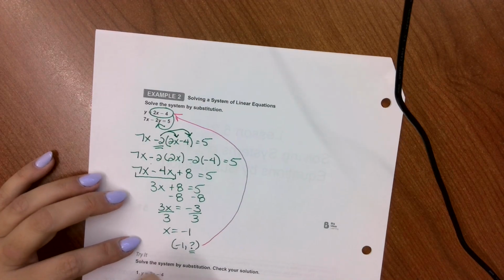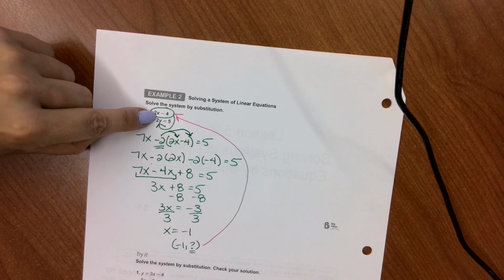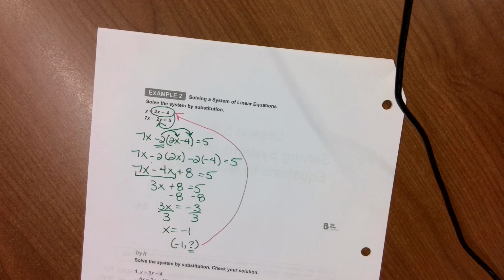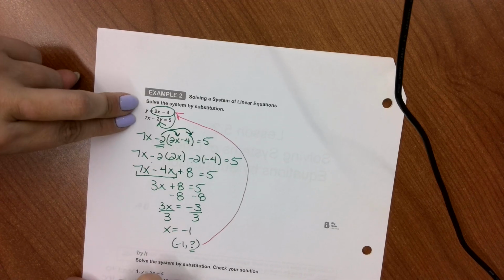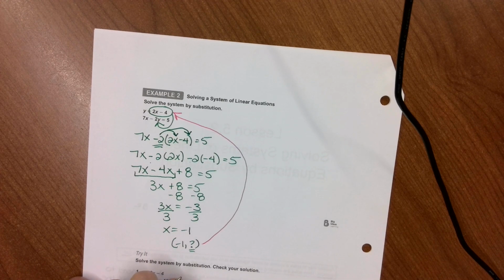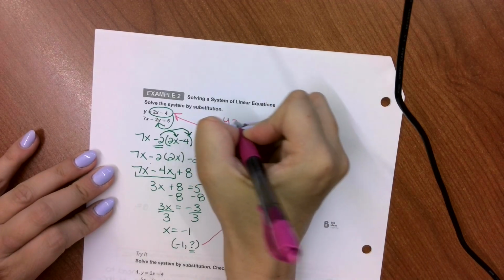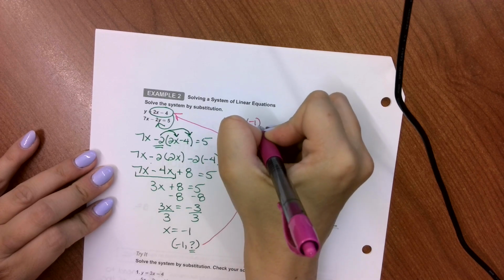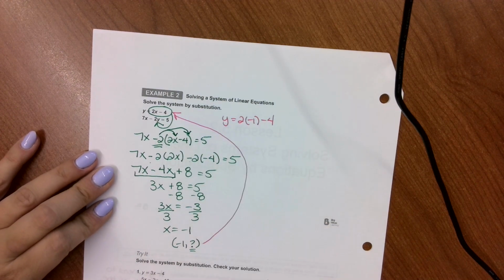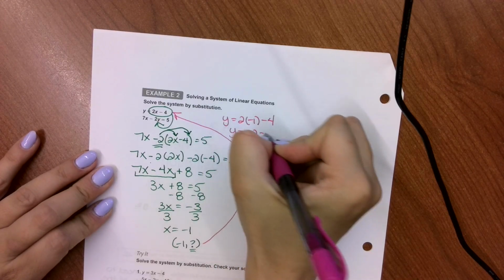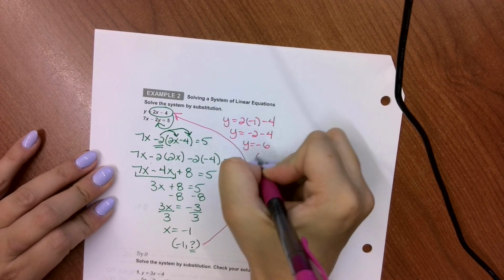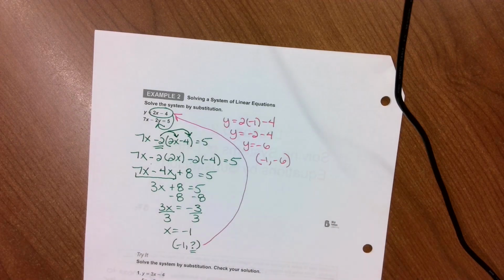That top equation, where you only have one x to deal with and the y is already by itself, and that's what we're looking for in the first place, will require fewer steps than the bottom. It will take practice and time to get good at identifying which of the two equations is the best. So if you don't get it right away, that's okay. So let's plug it into the top. Y is going to be equal to 2 times x minus 4, and x is negative 1. So y is going to equal negative 2 minus 4. That's going to be negative 6, making our solution negative 1, comma, negative 6.